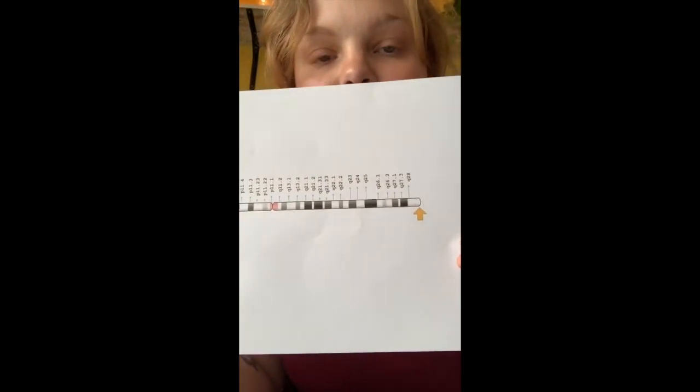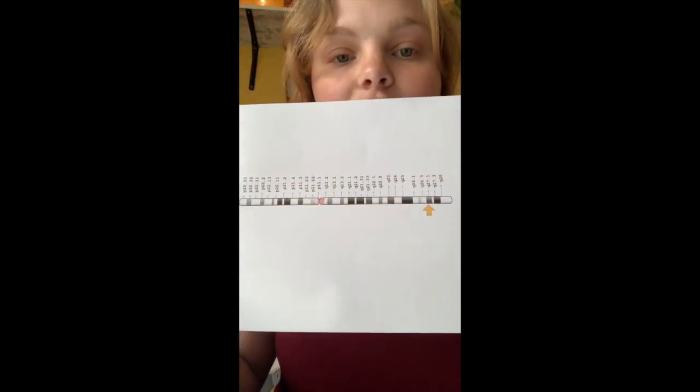Changes in the F8 gene are responsible for hemophilia A, and the F8 gene is the gene that you see the arrow pointing to. The F8 gene provides instructions for making a protein called coagulation factor 8. Then we look at the F9 gene, which is this one right here, just a little bit over. The F9 gene is responsible for hemophilia B, and that one is responsible for coagulation factor 9. So factor 8 versus factor 9 is the difference between the two.